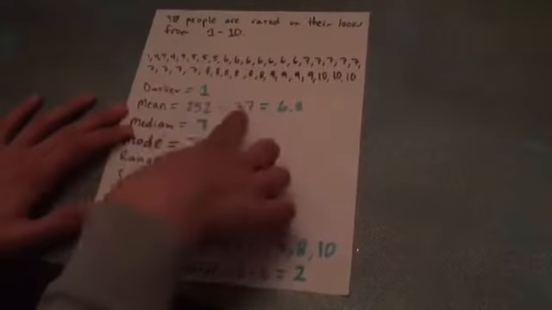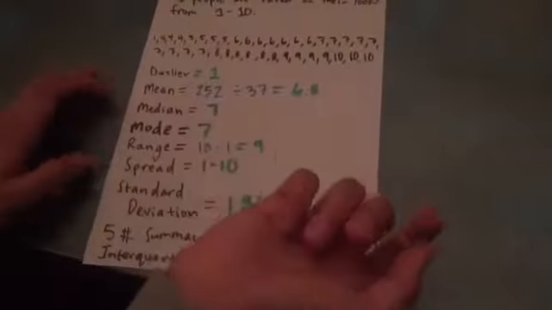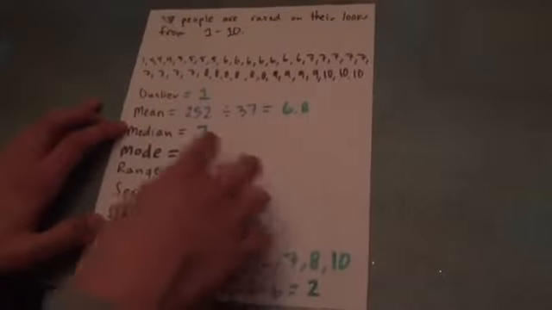So outlier is 1. To find the mean, you gotta add all these numbers up and divide them by how many numbers there are. So we add them up, we got 252 and divide by 37. So the mean came out to 6.8. And the median is the number in the middle. So since there's 37, basically count 18, then the number after that is just gonna be 7. That's gonna be the number in the middle. And the mode is which number there's the most, which is 7.